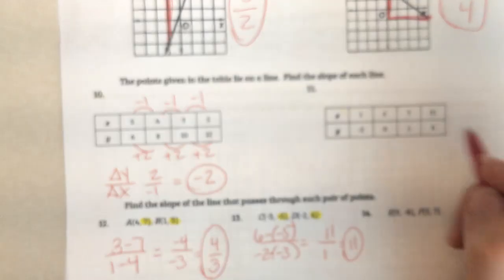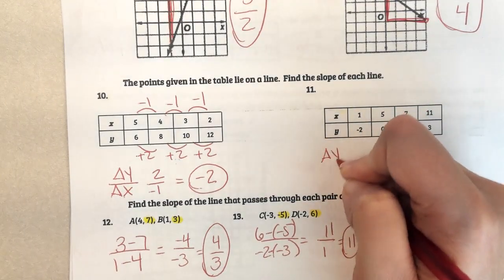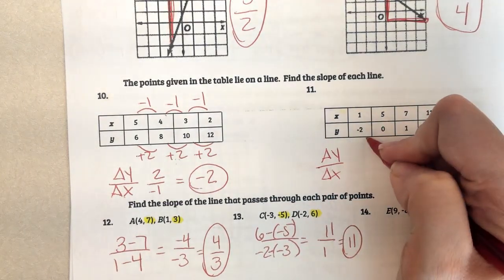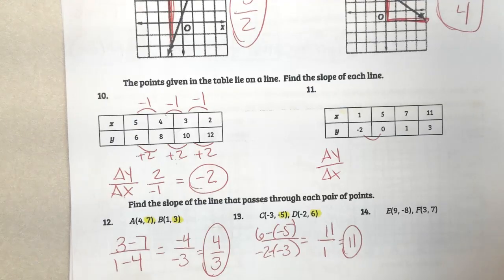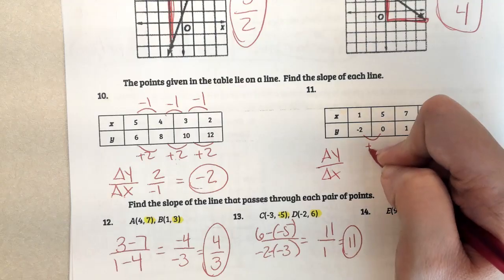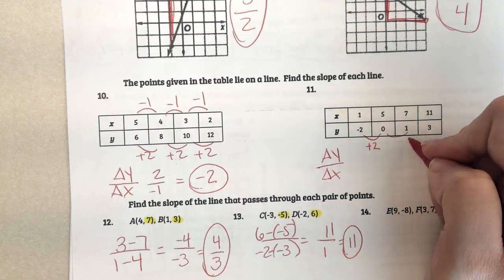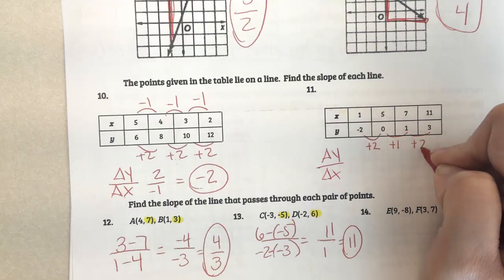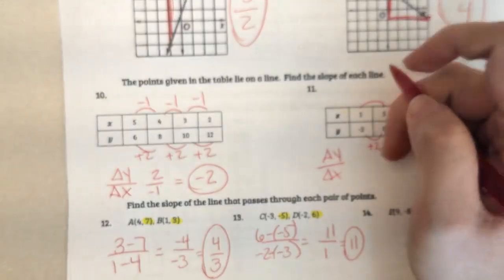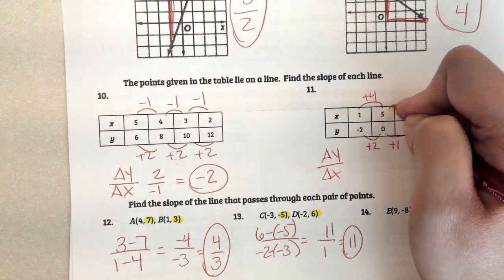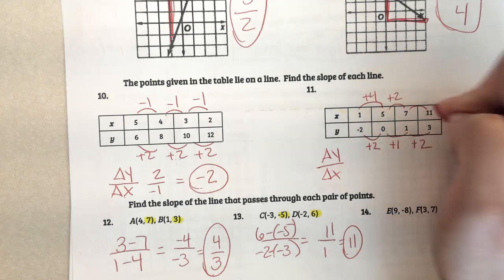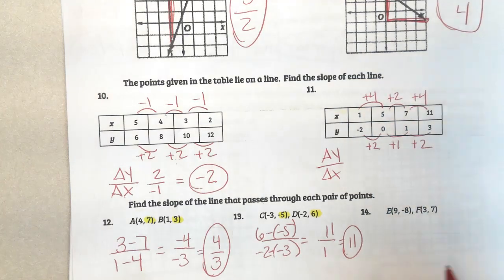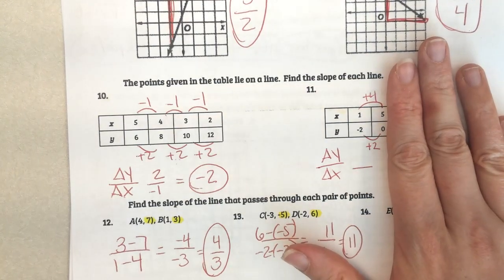Just go. Okay. On this one, if we do change in y over change in x, -2 to 0, what's the change? +2. 0 to 1. +1. 1 to 3. +2. On the top, 1 to 5. +4. 5 to 7. +2. 7 to 11. +4. So on my first one, it should be what over what?